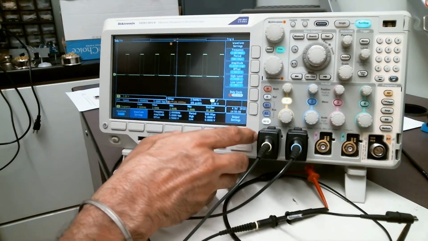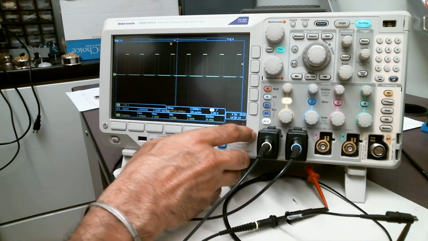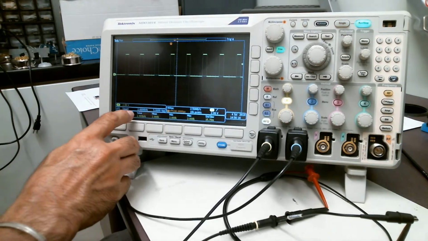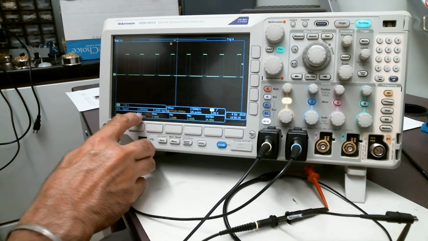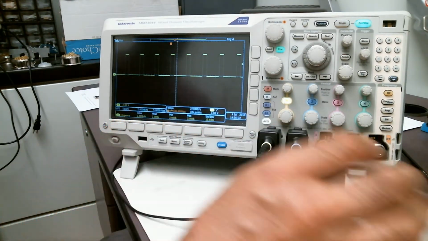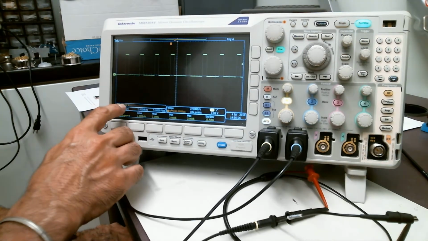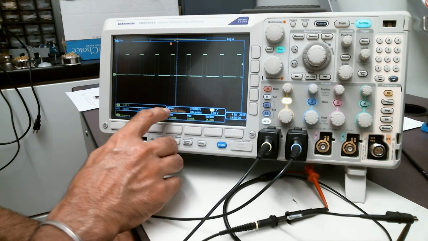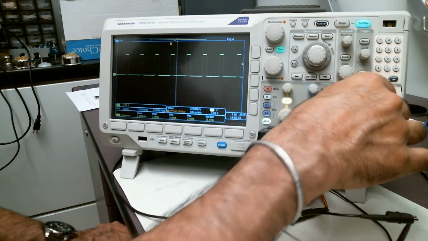Once you have set everything up, you can clear the menu by pressing the menu off button. And as you can see, our frequency is 2 kilohertz, and our vertical scale, which is the voltage scale, is 2 volts per division, and our time scale is 400 microseconds per division. This is it about the AFG.